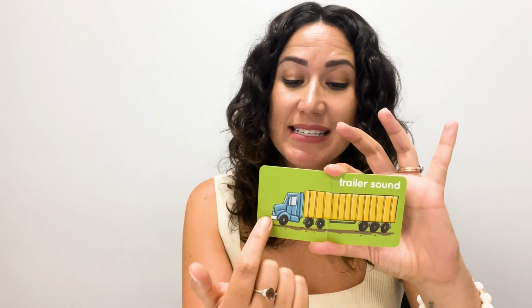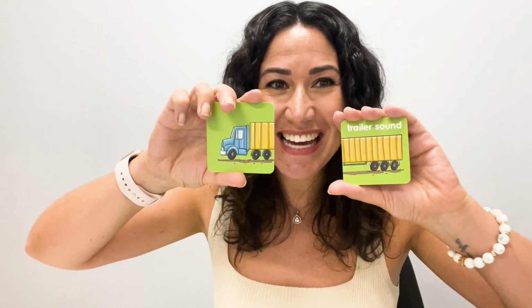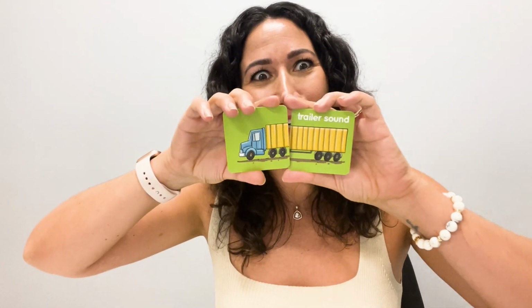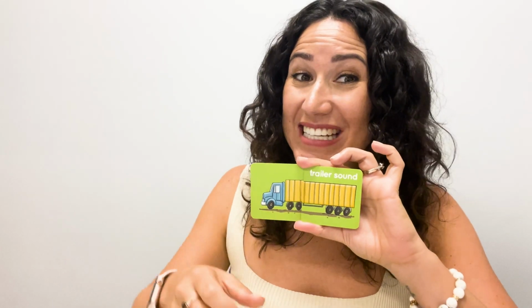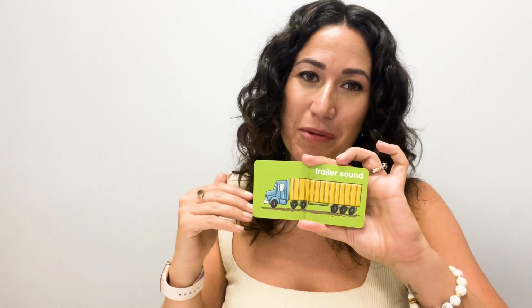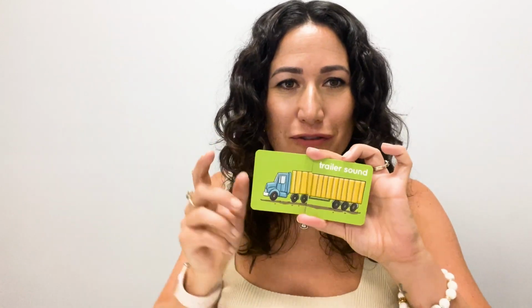So the front cabin of the truck joins with the back trailer, and some of our sounds need to join together just like the cabin and the trailer. So if the child doesn't say the sound, you're like, oh no, we've got to put the trailer sound on. The trailer sound is tss, and that's where you kind of join it on. If you've got a real truck and you can do this, it is a fantastic therapy idea and a really meaningful way for children to see as well that something's been taken apart and you've got to put it together.